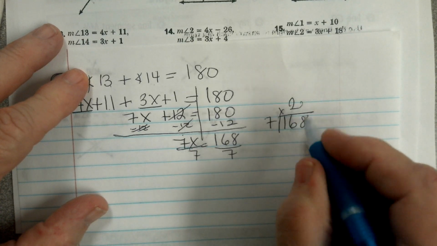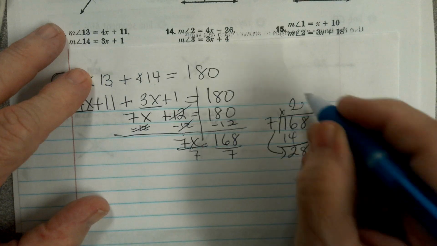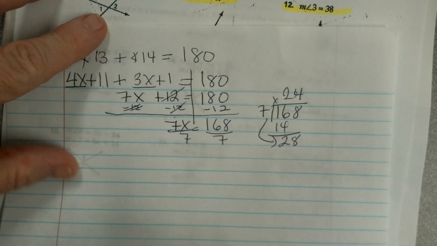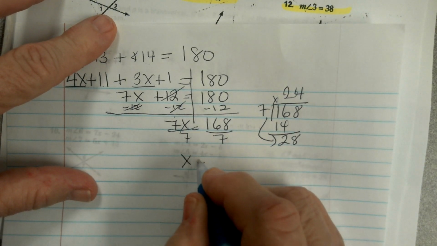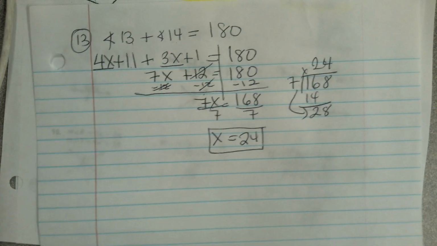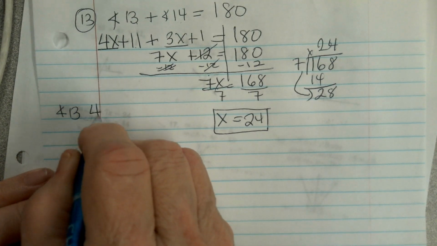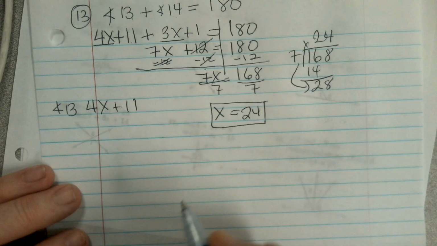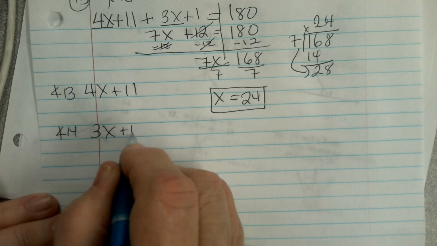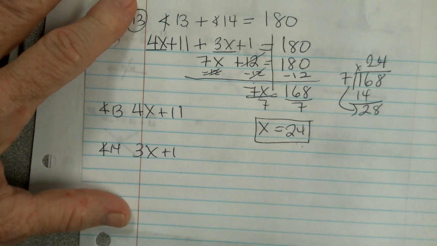So it goes in twice. 2 times 7 is 14. So that is 28, and that goes into that 4. So what that tells me is what the x is. That's all that does. Okay, you're not done, because the angle 13 is 4x plus 11. The angle 14 is 3x plus 1. So guess what I have to do with that 24? You're going to substitute it.